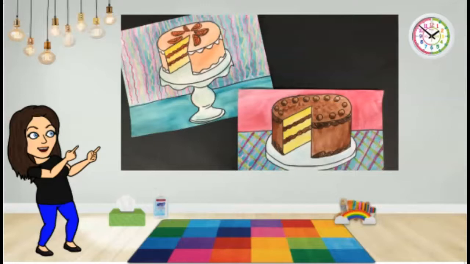So today for art, you're going to need a pencil, a black marker to trace if you have one, and something to color with. So go ahead and pause the video, get your art supplies together, and then we'll follow along with the video to create your own cake pictures.